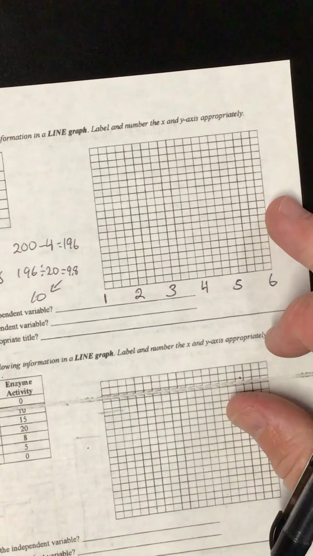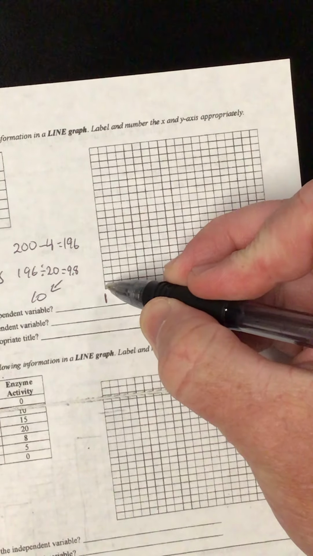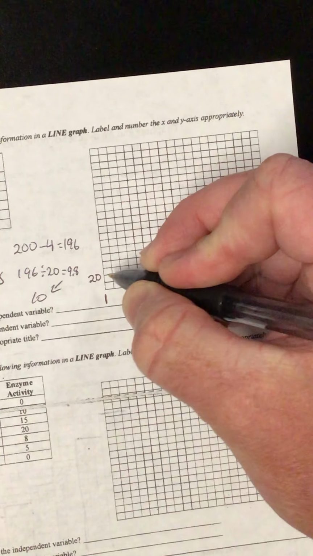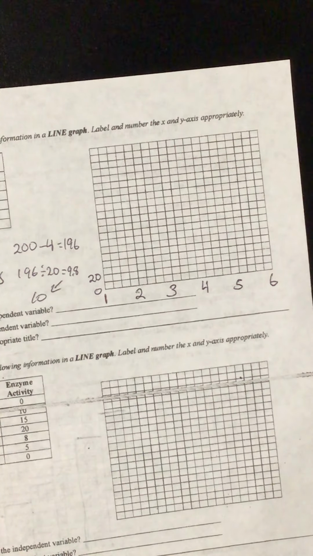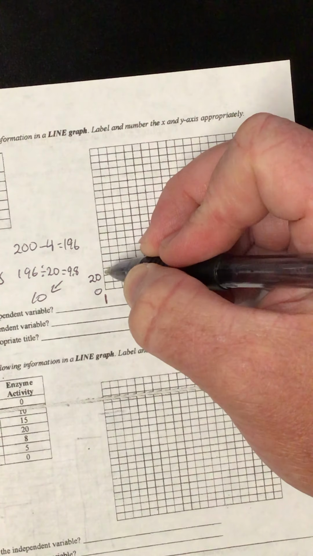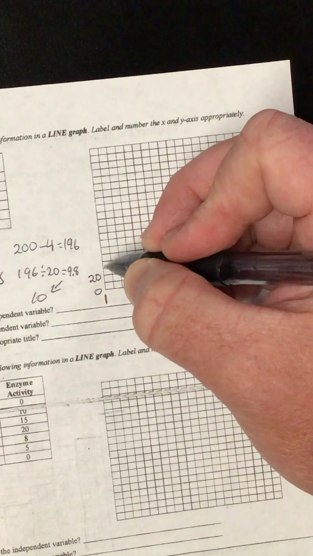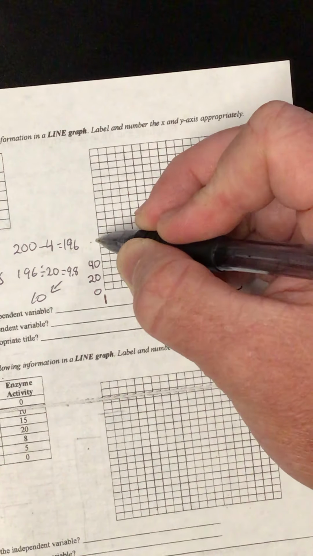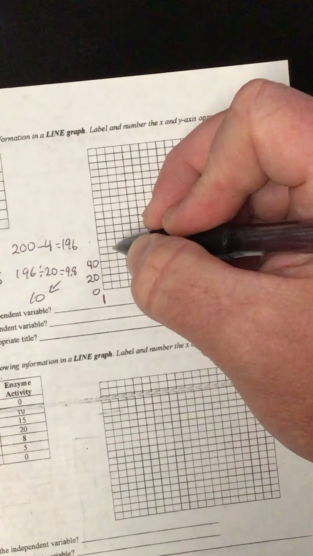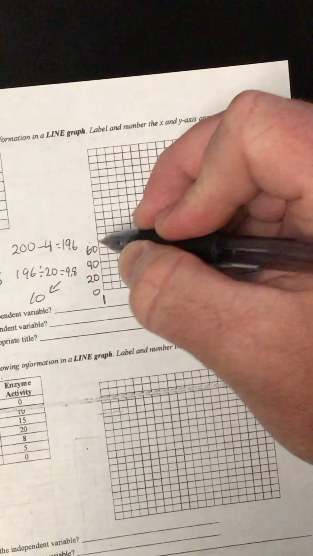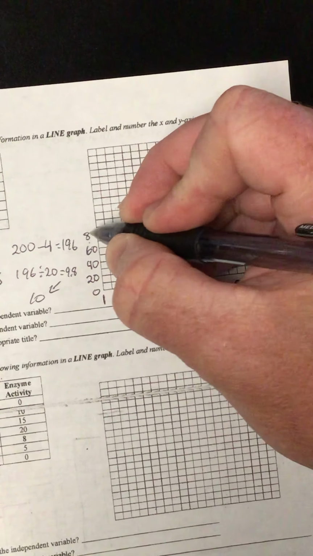So again, I'm going to skip. The first one would be 10, but for neatness, I'm going to go up to 20, and that's where I'm going to label it. We're going to start at 0 for this one. 20, 30, 40, 60, and you kind of have to, whew, my old eyes are fooling me. 80.